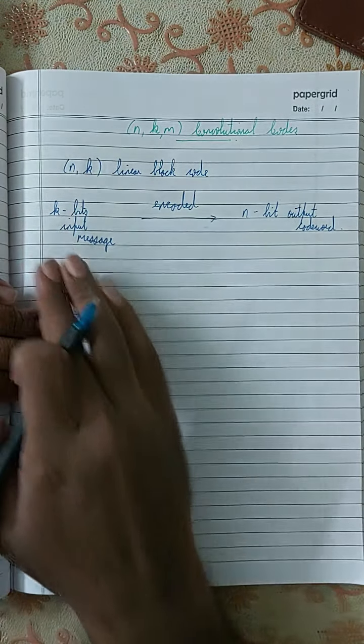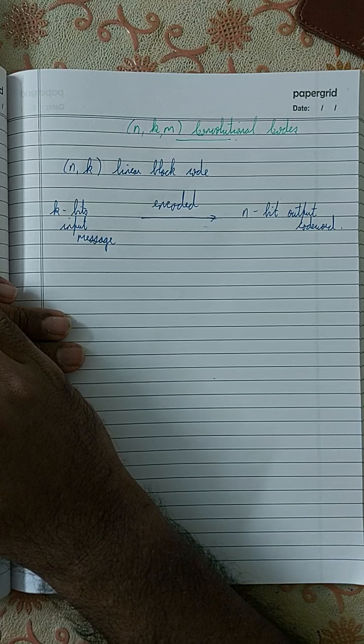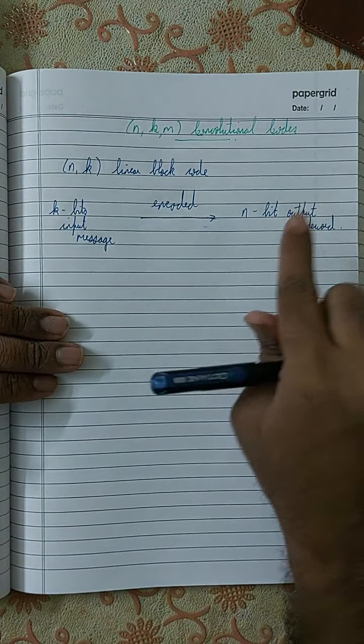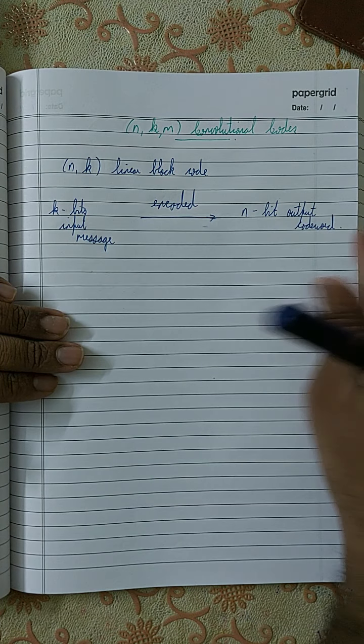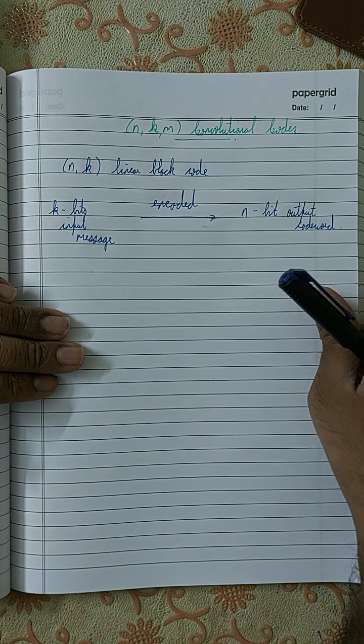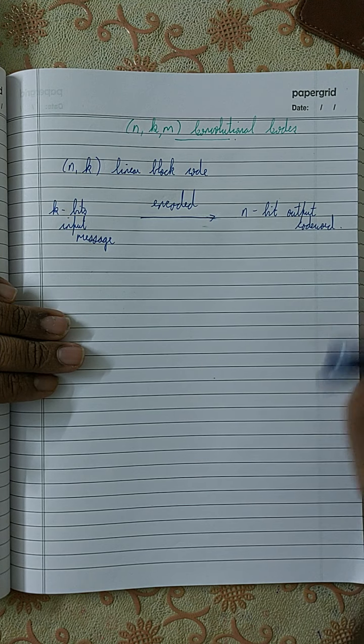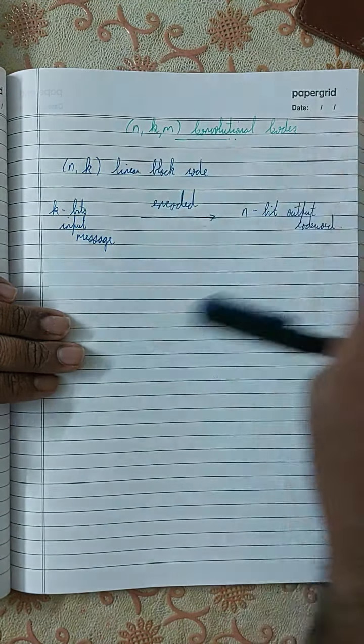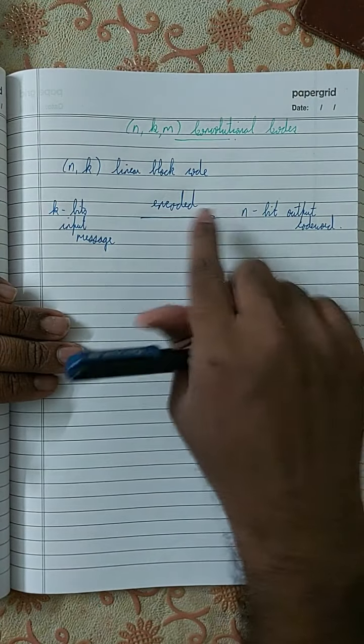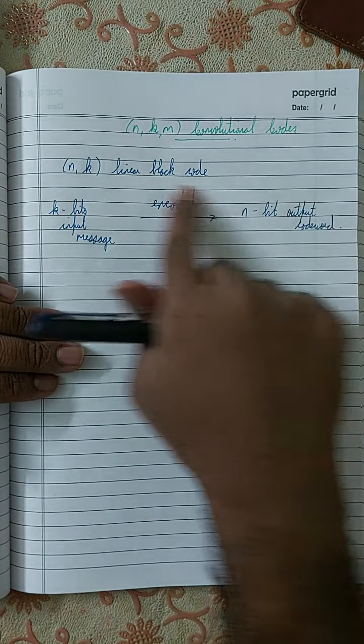This is basically the process of an NK linear block code. Then we learned that if this code word is transmitted, the receiver receives it, calculates the syndrome, and so on. So this is the main concept of an NK linear block code.